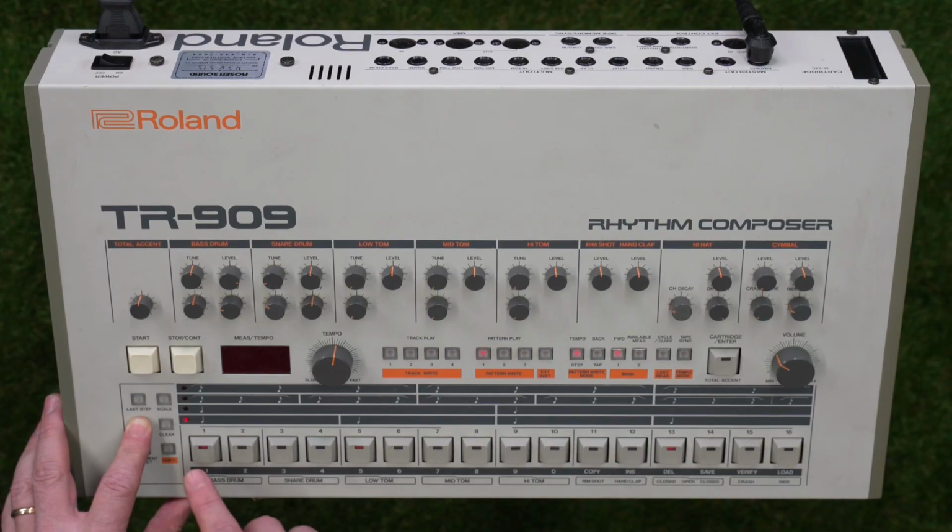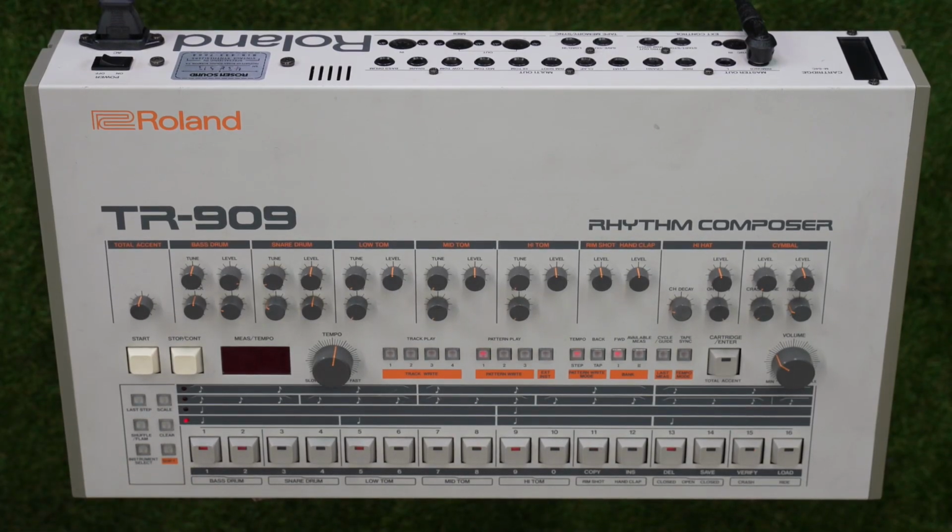To adjust the flam, the process is a little different. First, you want to select which sound you'd like to flam, and you may only flam the first 5 sounds, bass drum through high tom. Let's choose the snare drum by holding the Instrument Select button and pressing one of the 2 snare drum buttons.